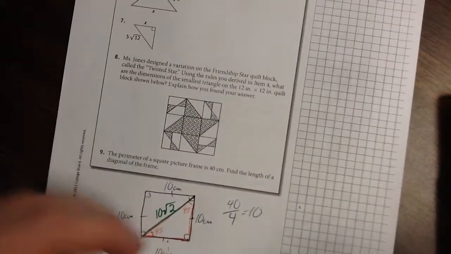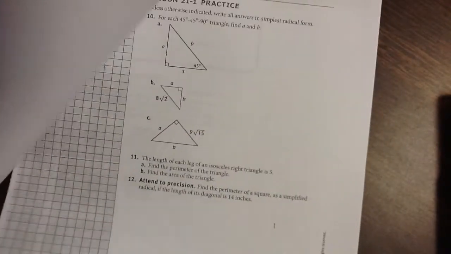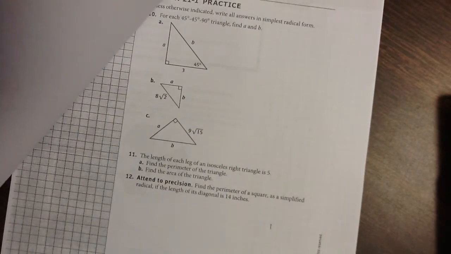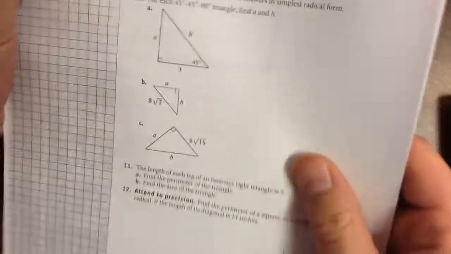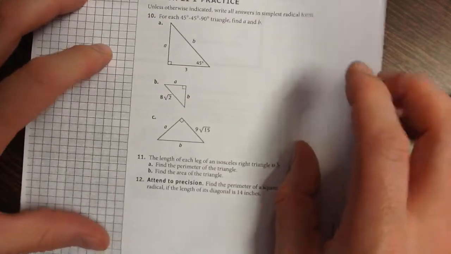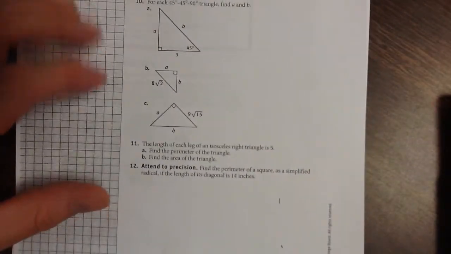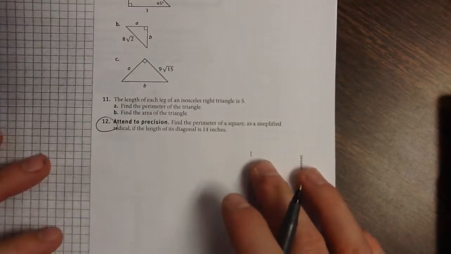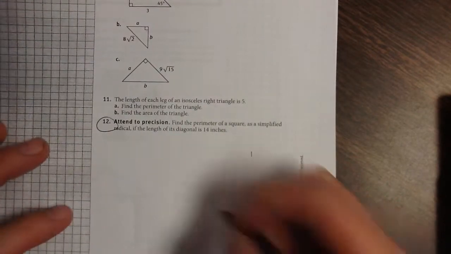I'm now going to jump over to page 294. I'm going to look at number 12. This one's very similar, but you're given different information.